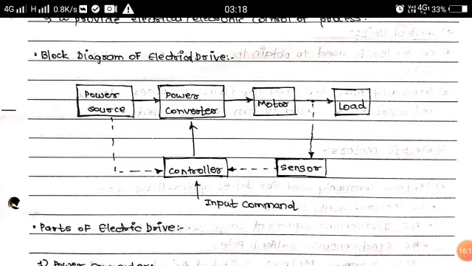This is like direct sensing of the parameter. Sometimes the physical parameters may not be directly available for sensing. In that case, we may sense some parameter which can be used to calculate the required parameter.